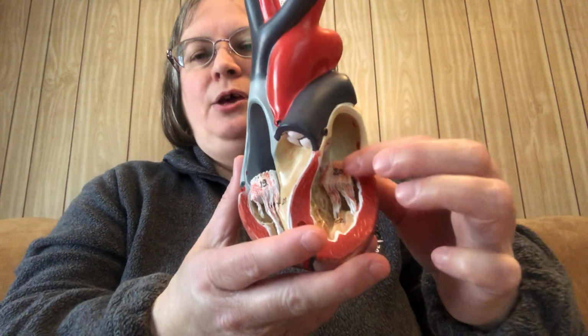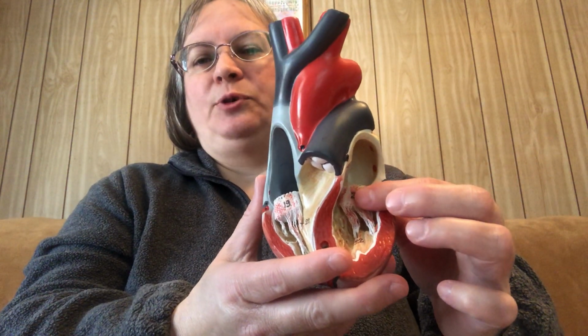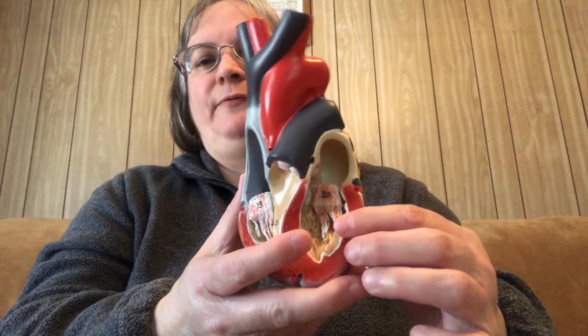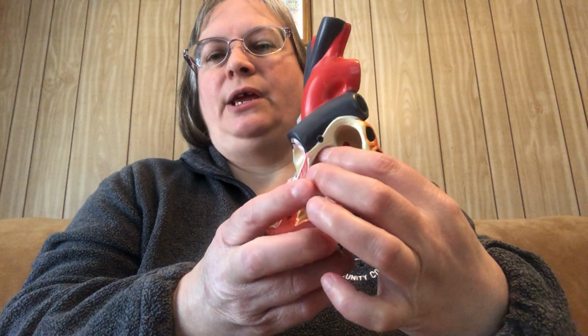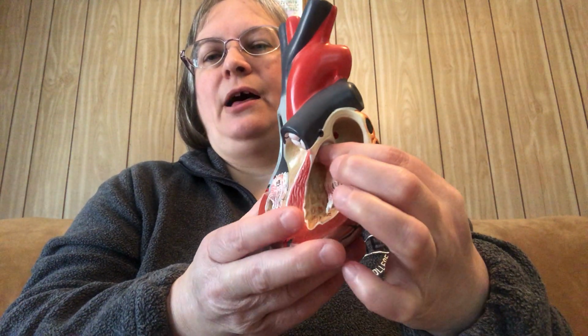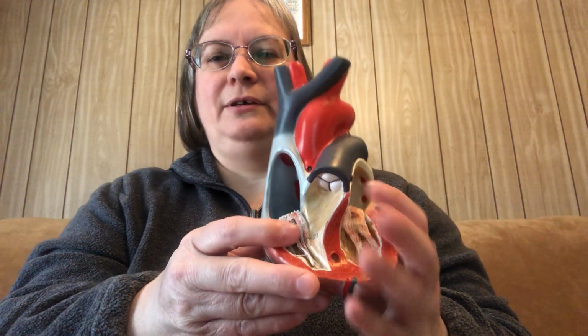through the bicuspid or mitral valve into the left ventricle, up through the aortic valve, into the aorta, out to the body, back through the superior and inferior vena cava. And that is the flow of blood through the heart.